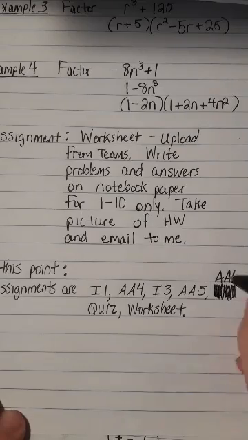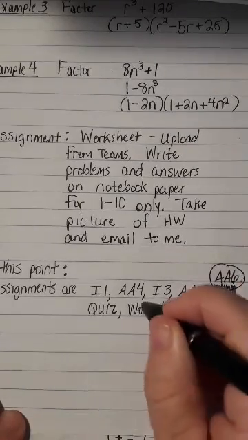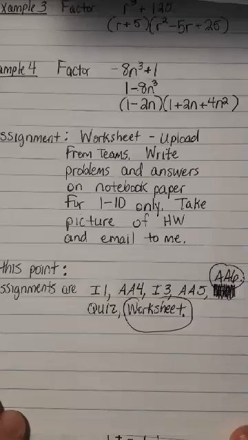Today's lesson, though, again, IXL AA6 and the worksheet that will be on Teams.